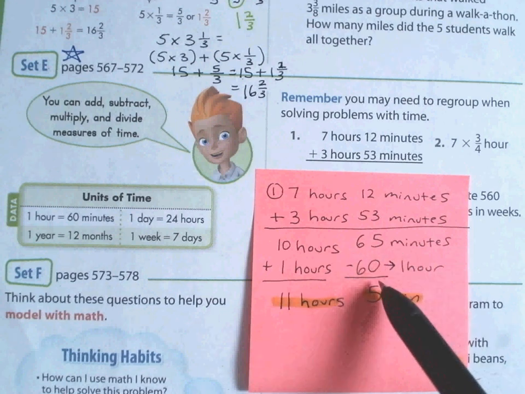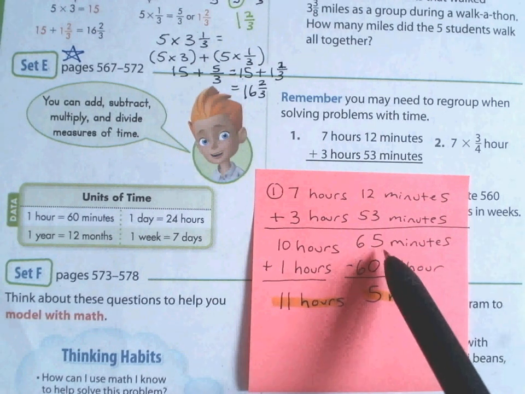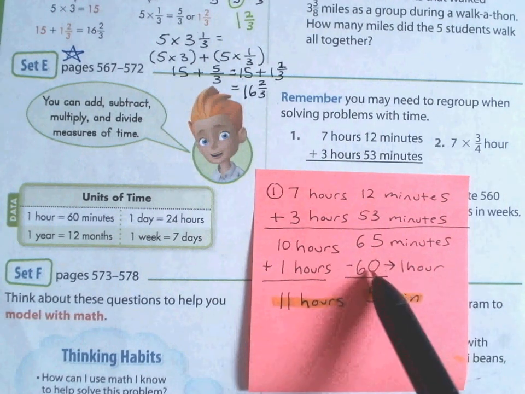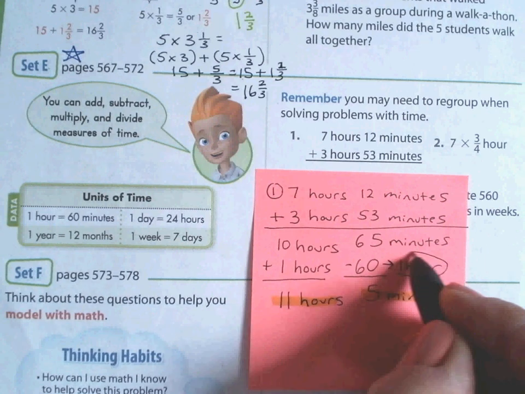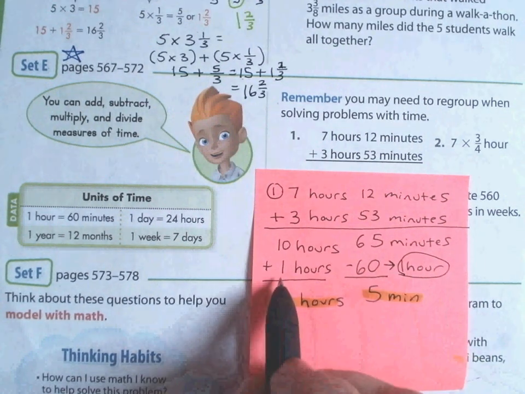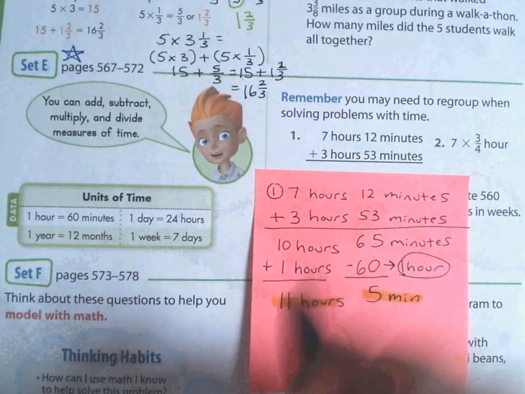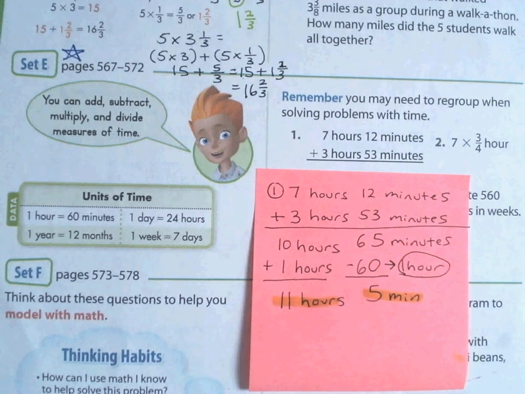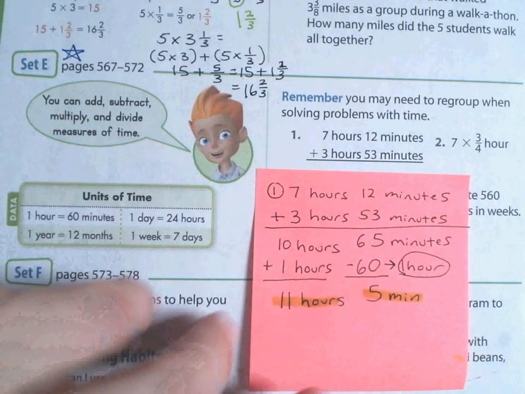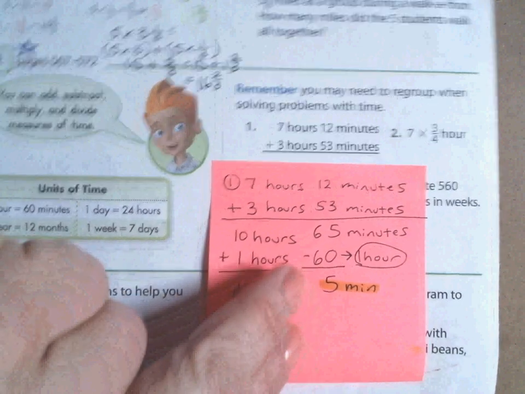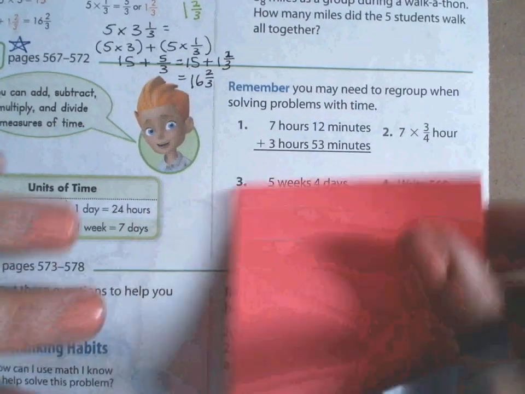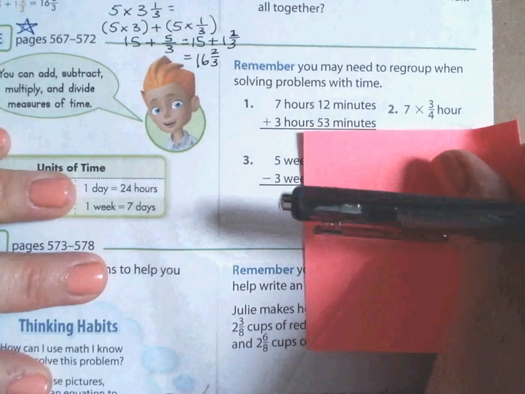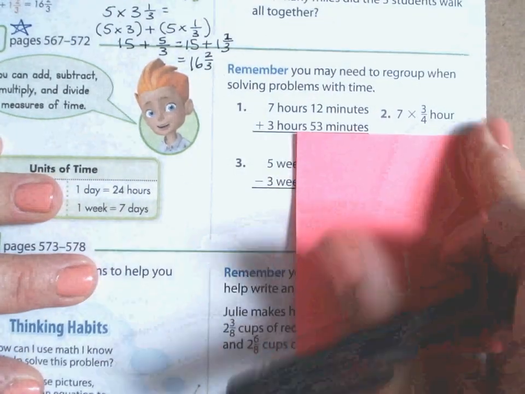So you might have another strategy of how to do this, but when I'm renaming, I just like to take away what I'm renaming, so I know I can take away 60 minutes and replace it with 1 hour. And then I move the 1 hour over to the hours column. So that's number 1. Now let's go ahead and look at number 2. So again, pause the video, give it a try, and then press play.